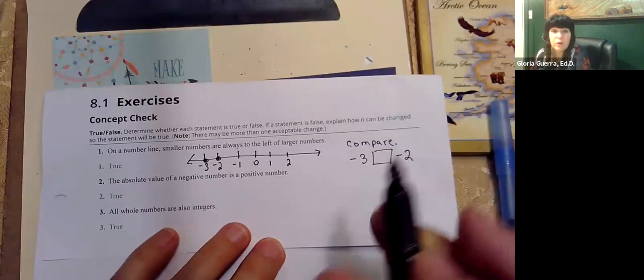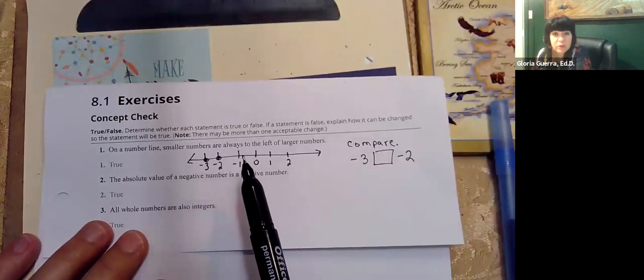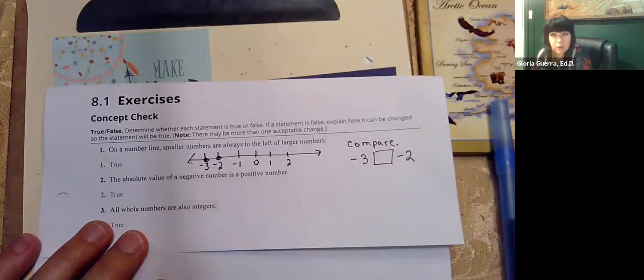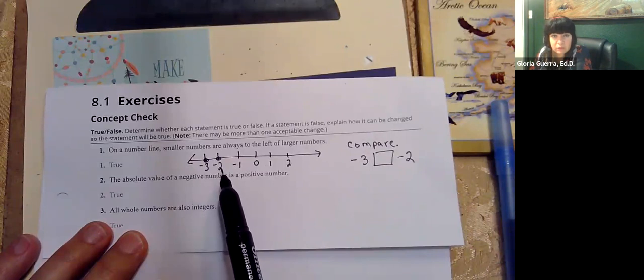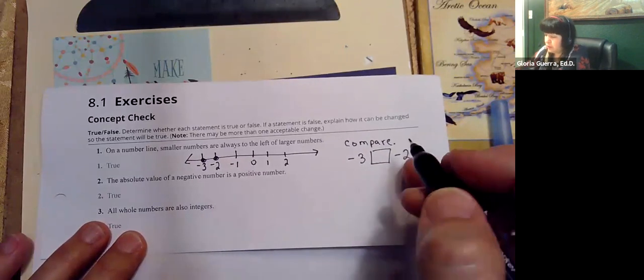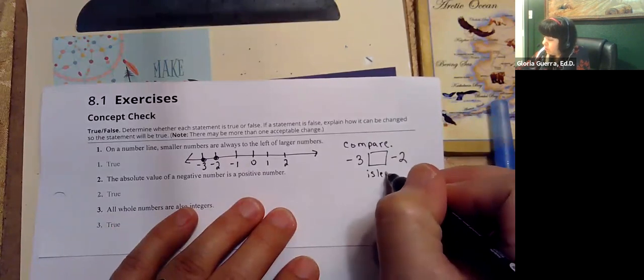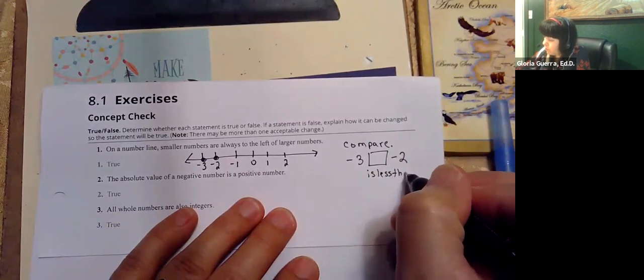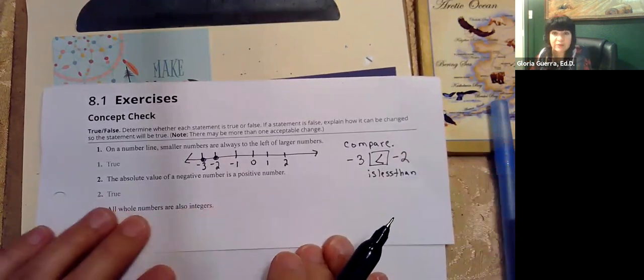According to the statement, smaller numbers are always going to be to the left of larger numbers. So that means that -3 would be smaller because it's to the left of this -2. So -3 is less than -2, and that's the symbol for less than.